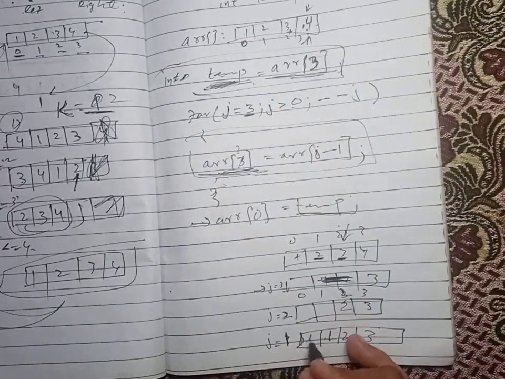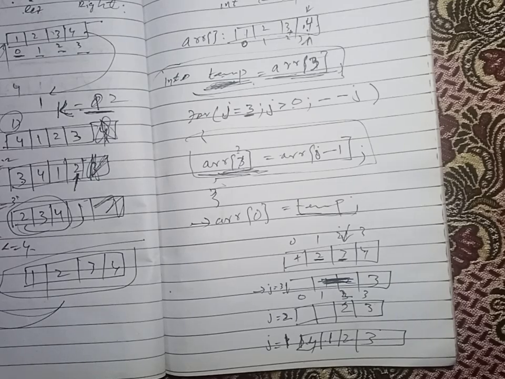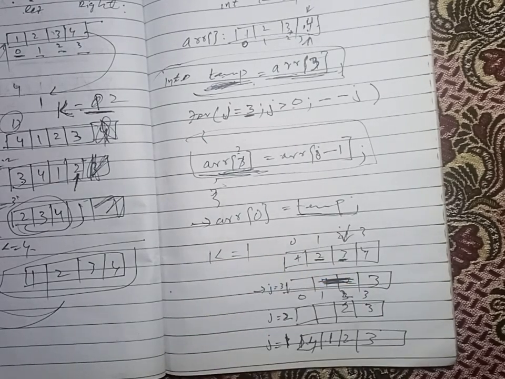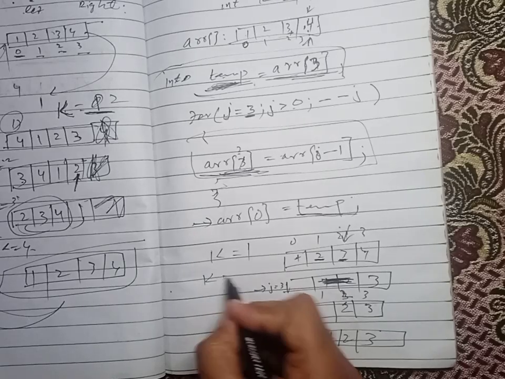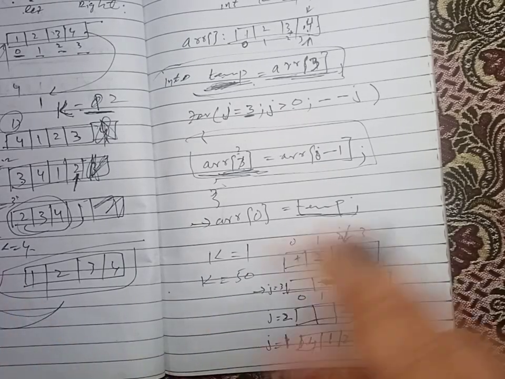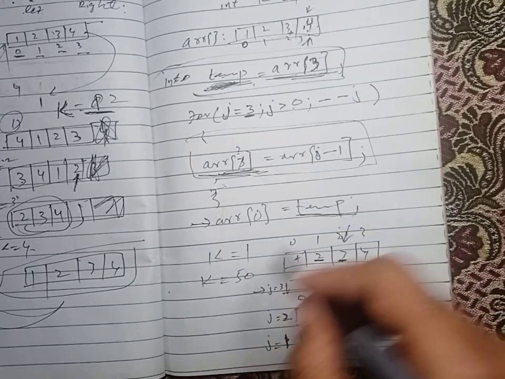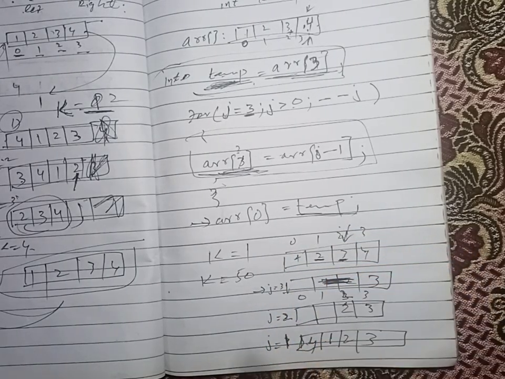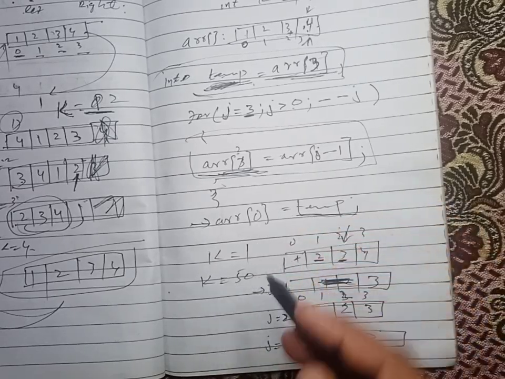So the 4 will be here. Now 4 1 2 3, and this was for k equal to 1. If k is 50, it runs 50 times, and the array will be rotated 50 times, changing one position each time.